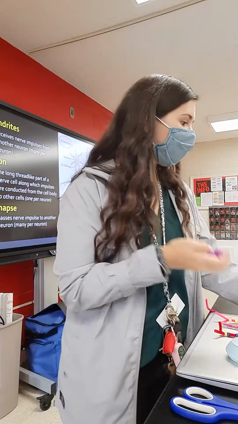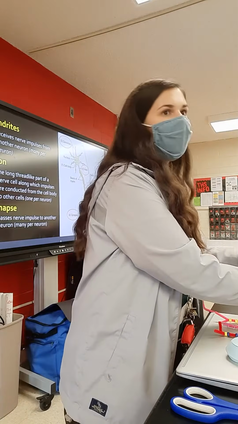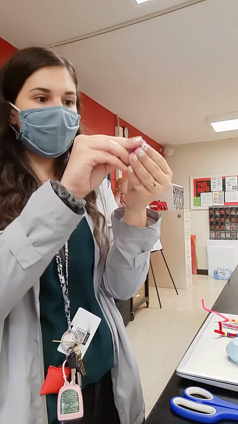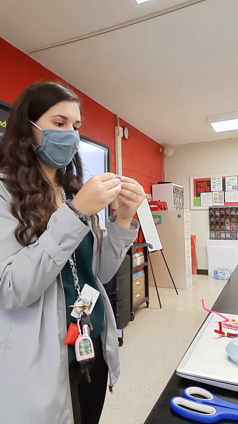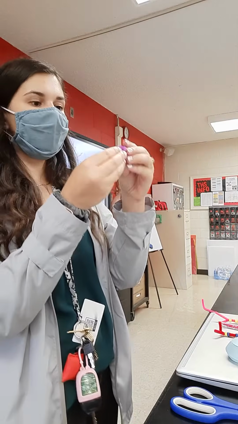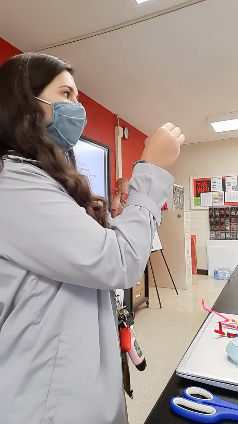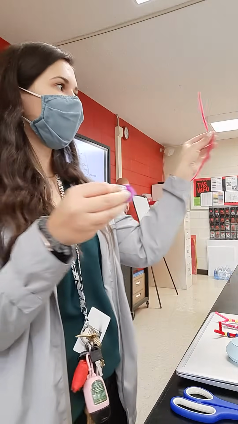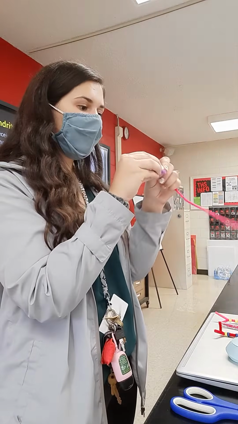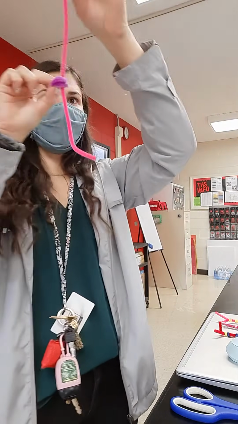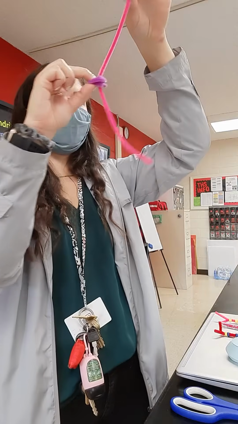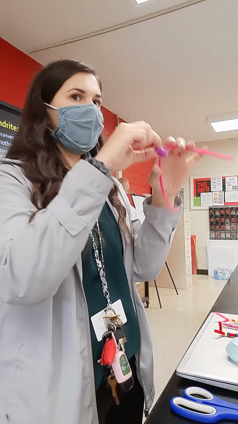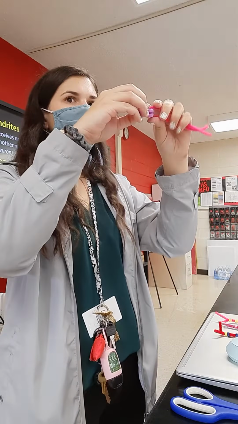And then your little pom-pom ball. Everybody should have one of these little pom-pom things, little ball. That's going to go in the middle of your cell body. And what does it represent? The nucleus. Okay? So you should end up with a cell body, which is the purple, and then the pom-pom ball is your nucleus. You're going to take your pink pipe cleaner. Pink pipe cleaner goes through the purple one, like so. Pink goes through the purple. Even with the thing in the middle? Yep. Pink goes through the purple. Y'all got it? Y'all with me?